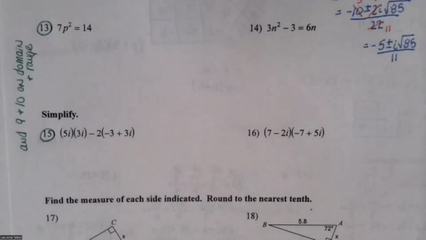Any questions on number 13? We have not done a problem like number 13 yet this year. So if number 13 was hard for you, that's because we haven't touched that concept. You can do this with quad formula. You could move the 14 over to the other side and you could do A equals 7, B equals 0, and C equals negative 14. That'll always work for you.